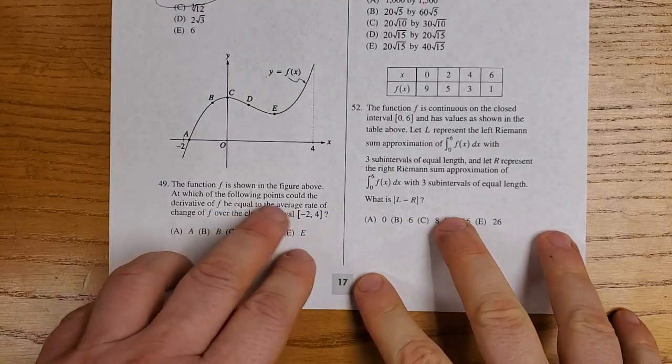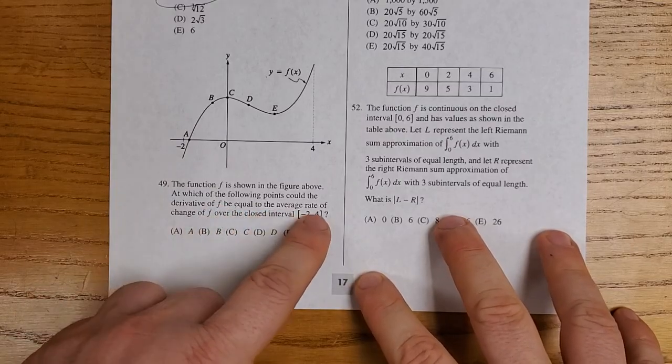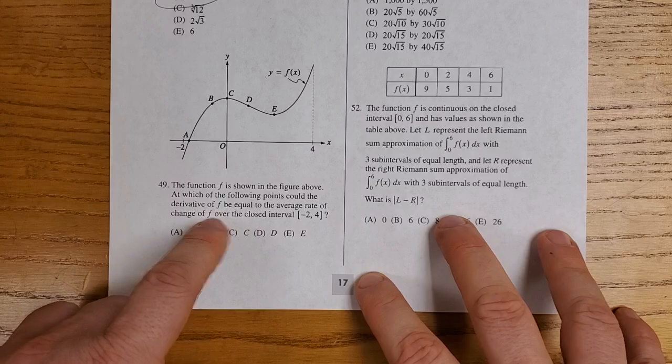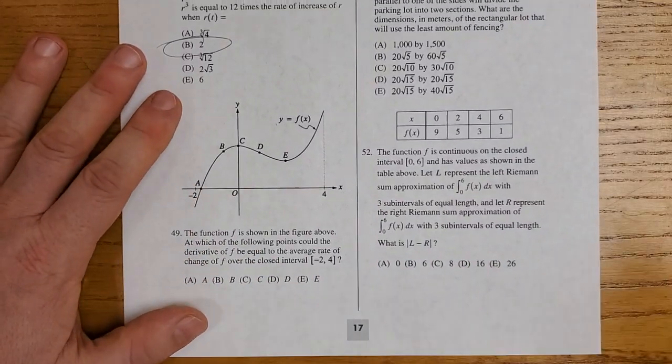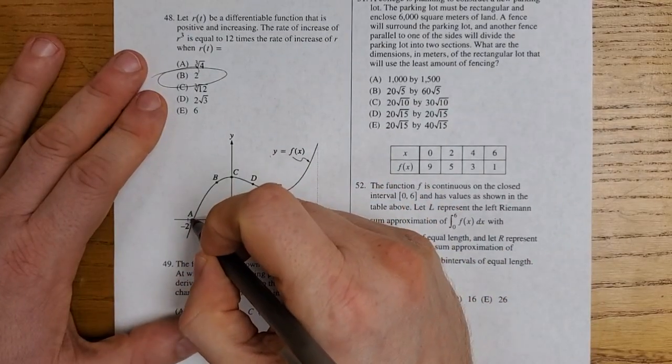So where is the slope of f equal to the overall straight line slope between 2 and negative 4? So just think about, I'm just going to draw it freehand here.